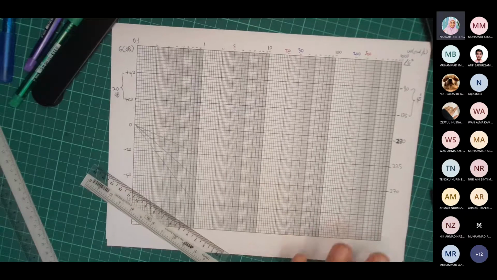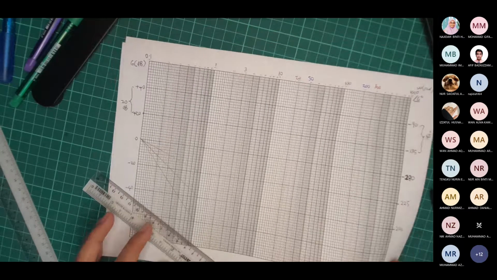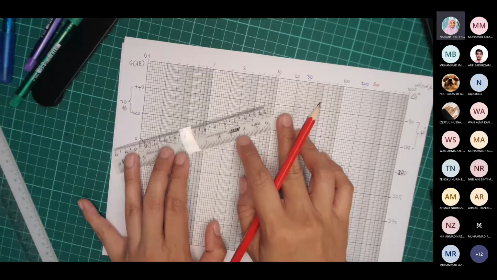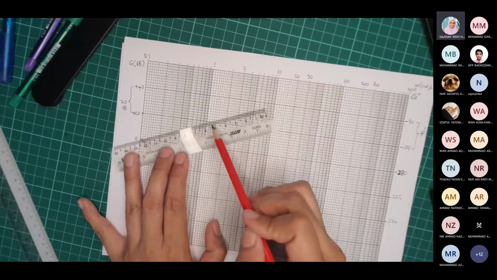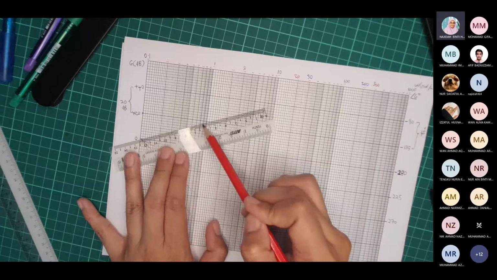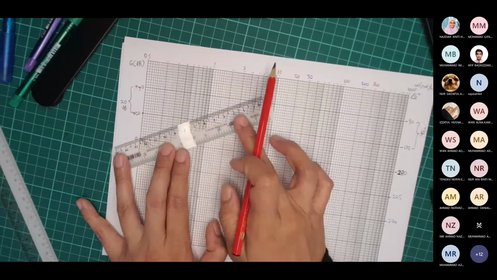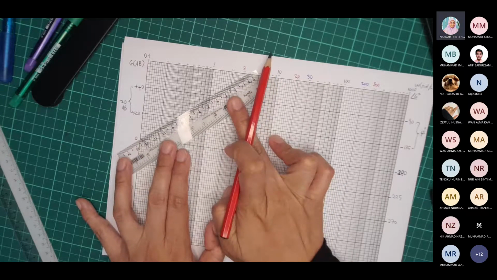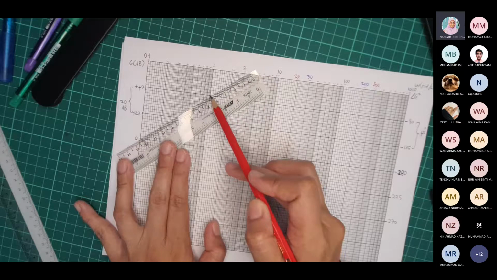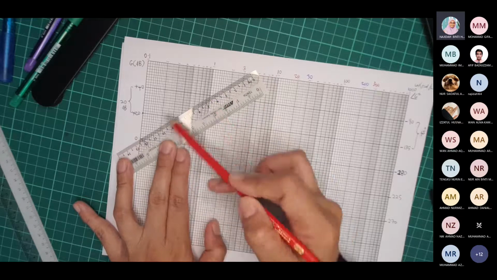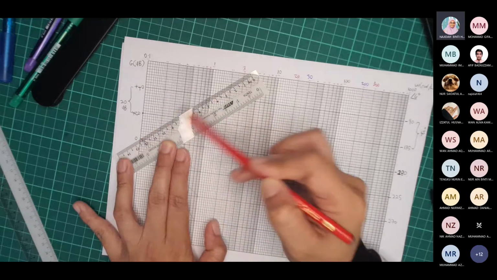Okay, if you need to sketch for positive slope, from this point to this point will be positive 20 dB per decade. This one will be positive 40 dB per decade. It's for one decade and the value is 40.